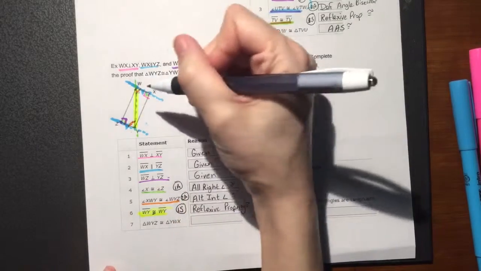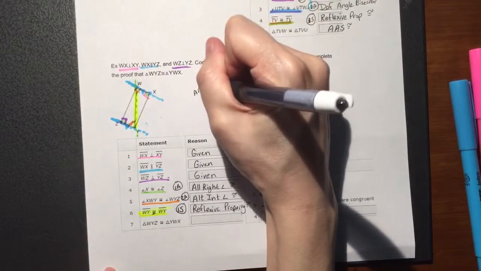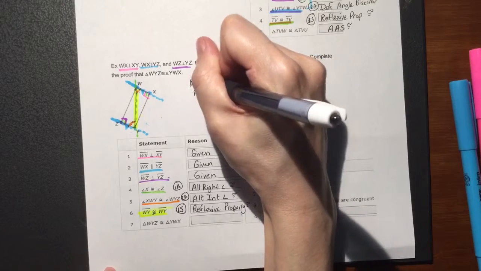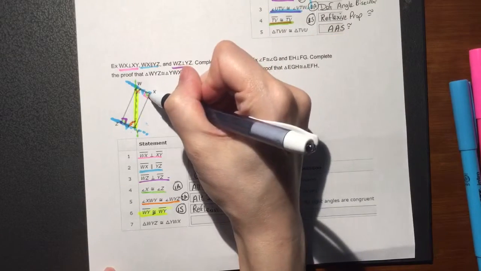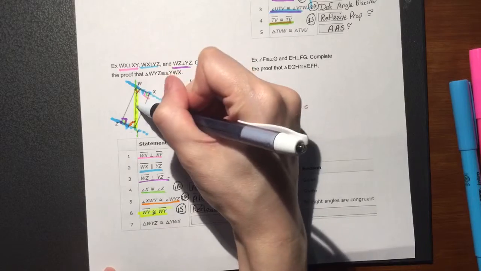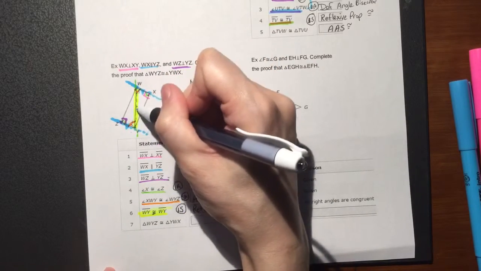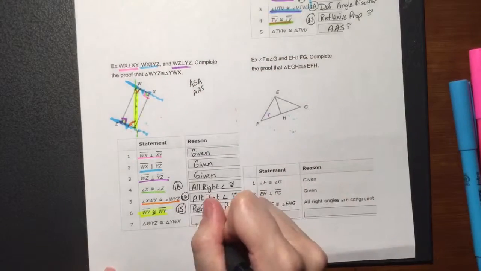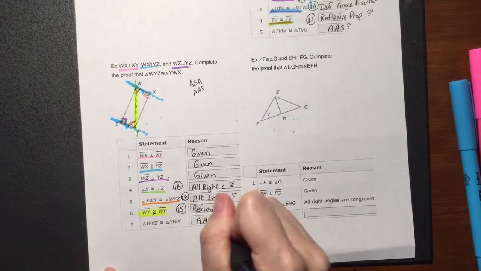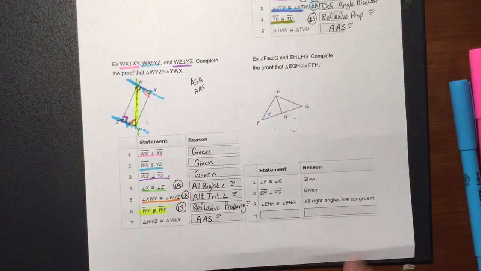So we're looking at where the things are, because it's either going to be angle, angle, side, or angle, side, angle. So here we have an angle and a side for this right triangle, and then same places, angle, angle, side for the left triangle. So that makes this angle, angle, side congruency.